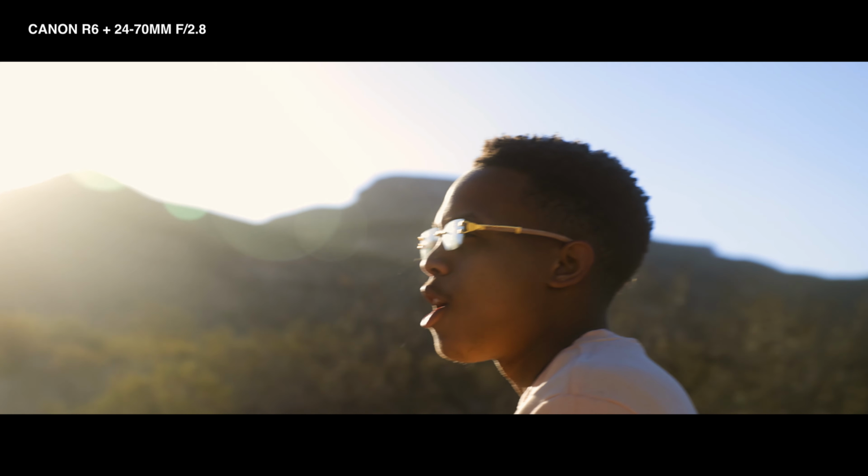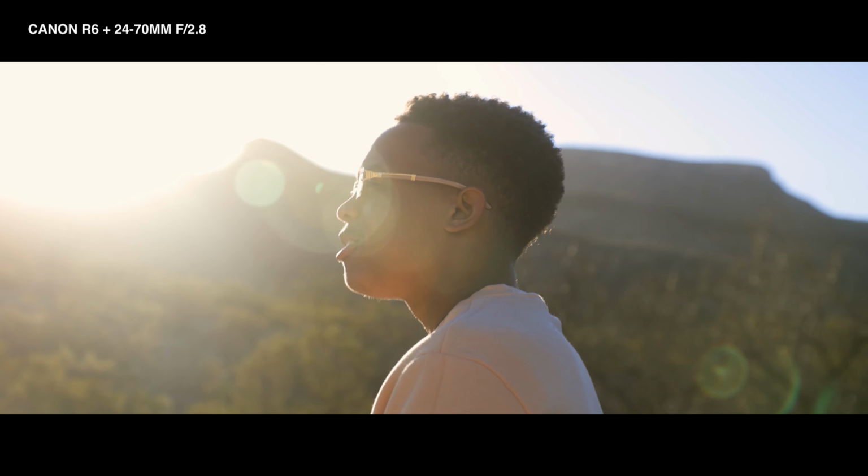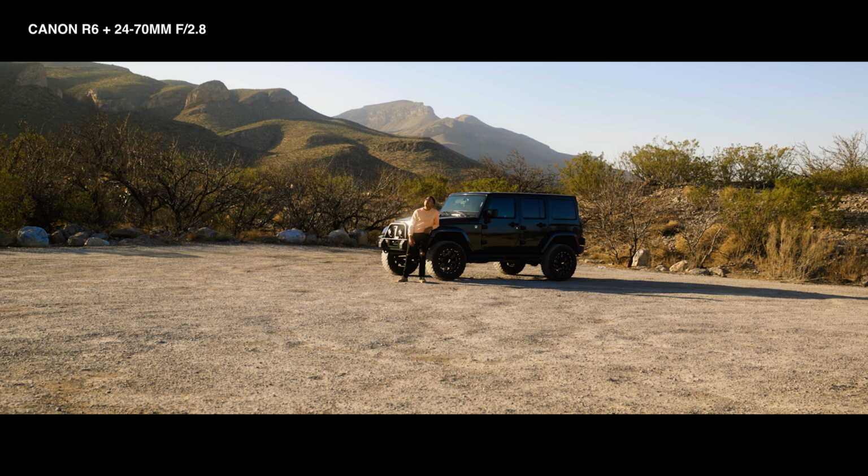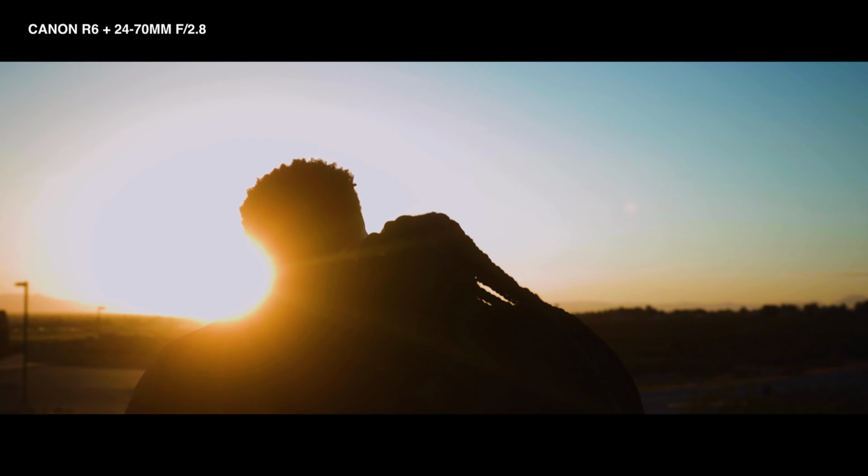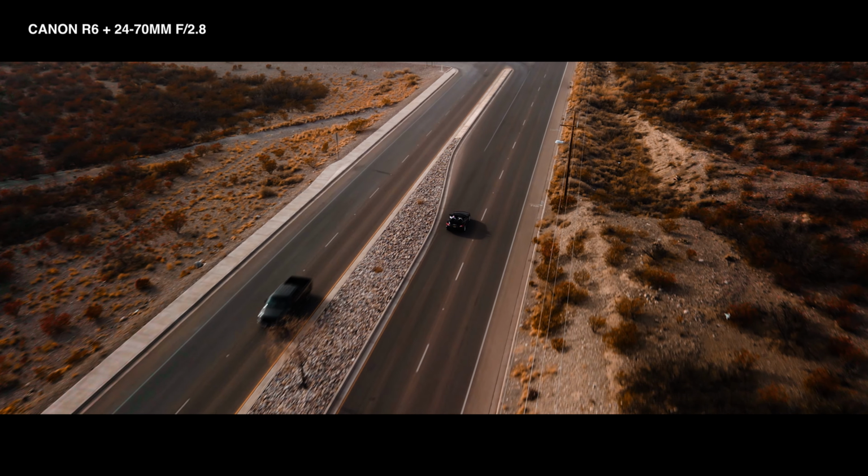If I wanted to go wider or closer, that could be a look I'm going for on a particular shoot, but for the most part I'm shooting 35 or 50 because it just looks the most natural in my opinion.